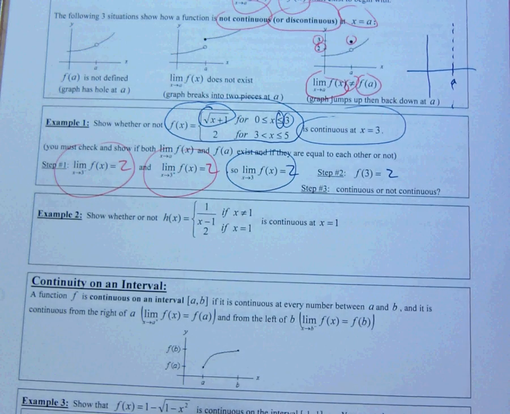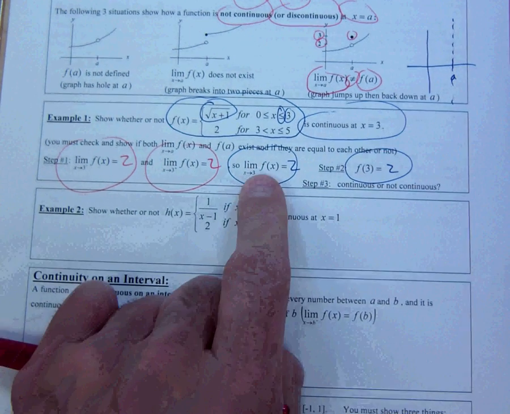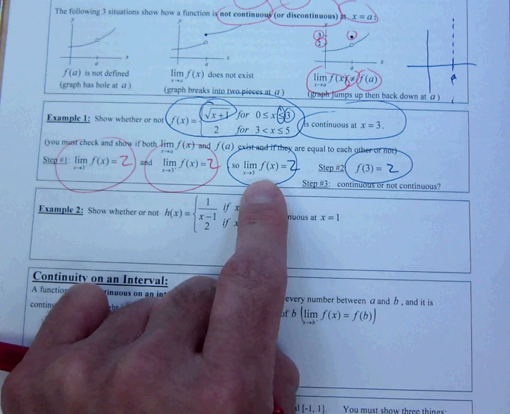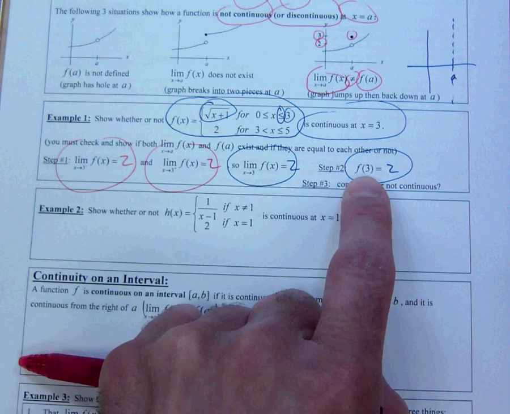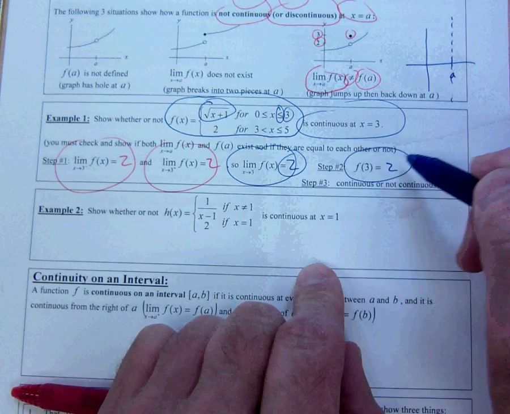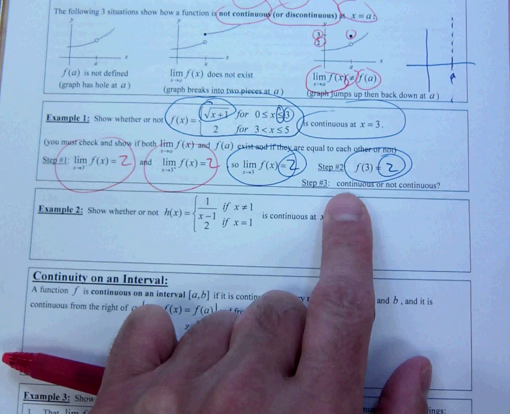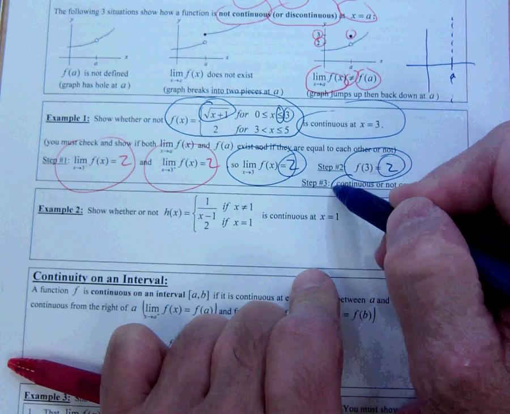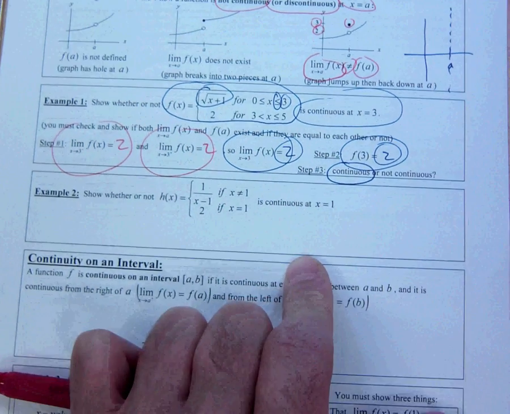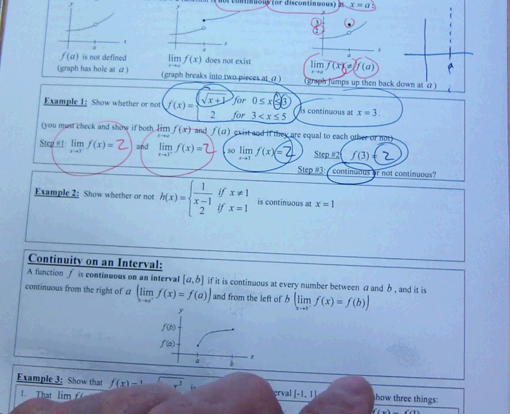Okay, so what do you think, guys? The two-sided limit exists as x goes to 3. f of 3 exists, and they're the same. So what does that mean? This function is continuous at x equals 3. Make sense? Are we good?